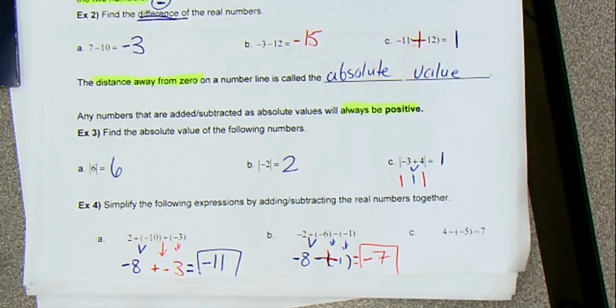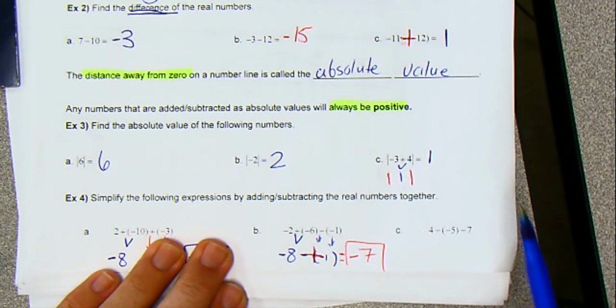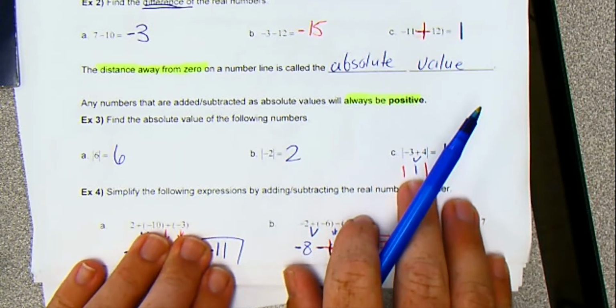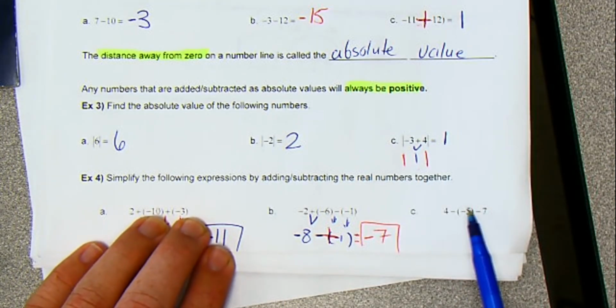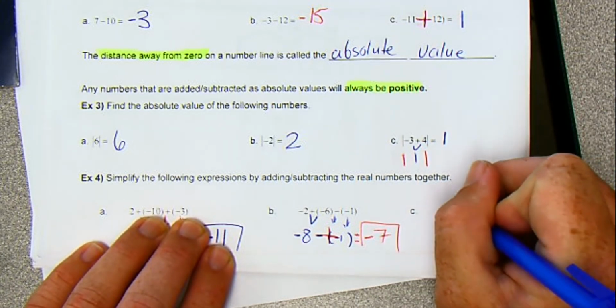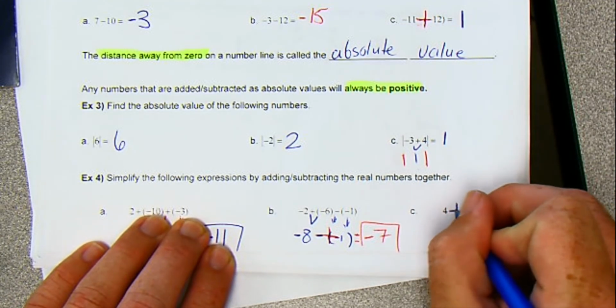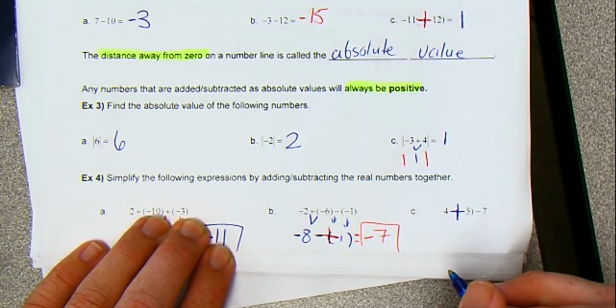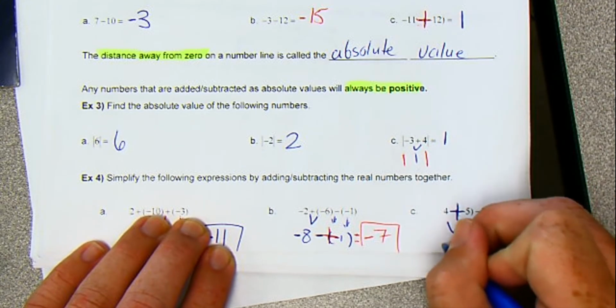Okay. For C, we're going to do the same thing. As you can see, we have two negatives right next to each other. Two negatives make a positive. You're going to hear me say that all the time. Two negatives make a positive. So we have 4. And instead of minus a -5, we have 4 plus 5. Okay, 4 plus 5. That is 9.